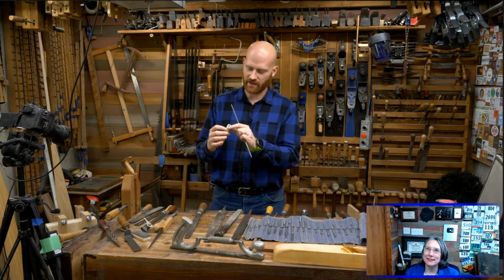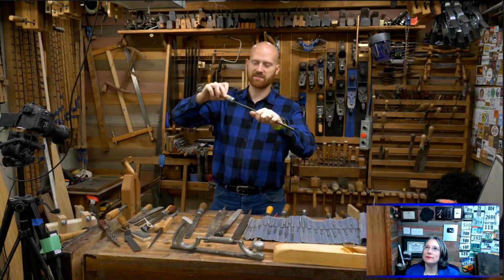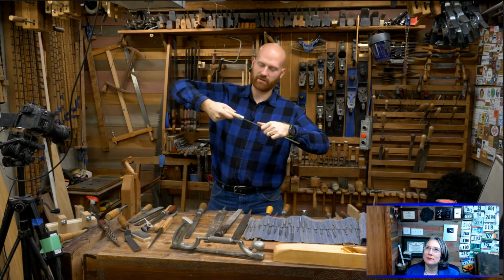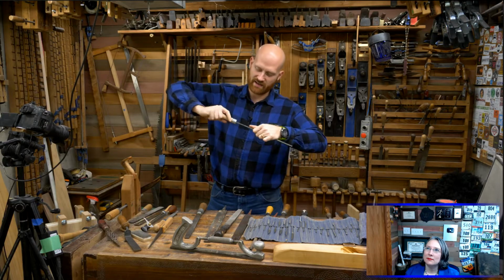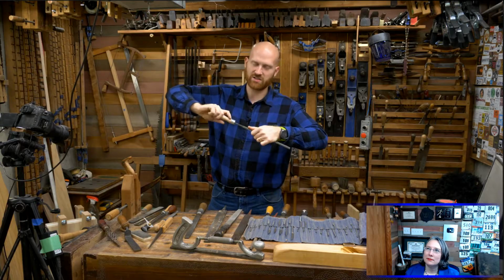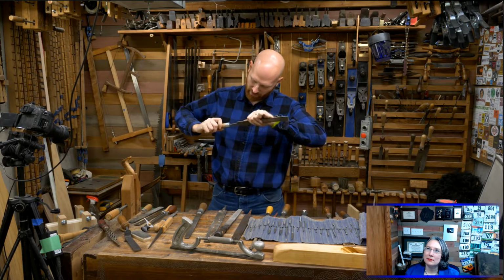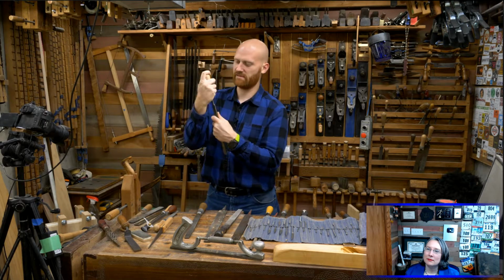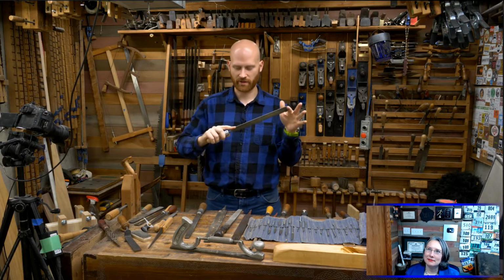These are actually file handles, and most of the time they have threading on the inside, so you shove them into place, and then you literally thread the handle on, and those threads will bite into the tang, because the tang is a softer steel than the head. And this particular one, I think I've worn out. I'm going to take it down a little bit. There we go. Now it's going to bite. There we go. And then you can get a handle that is much easier to work with.